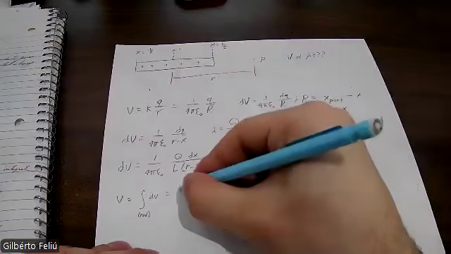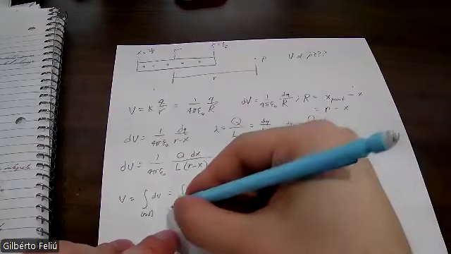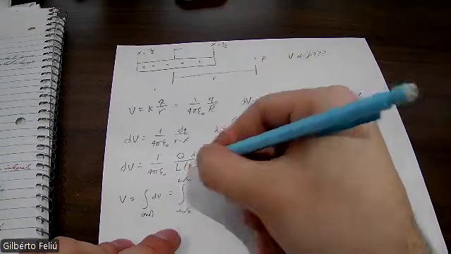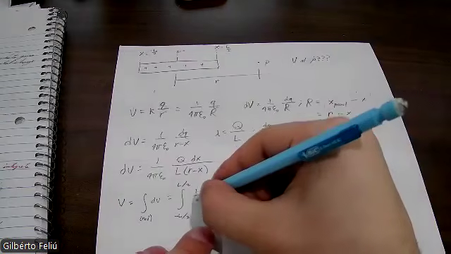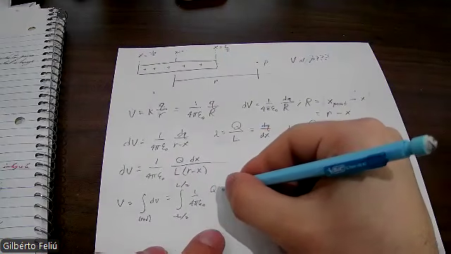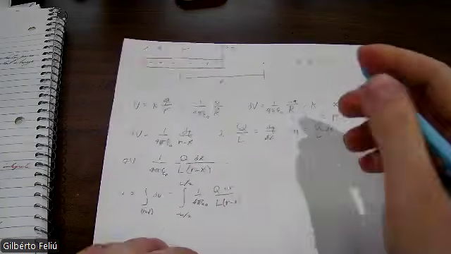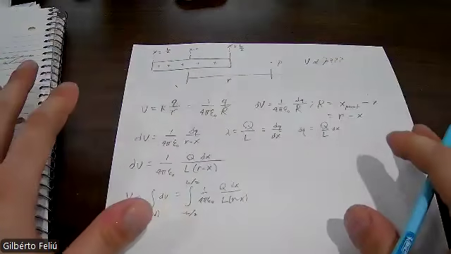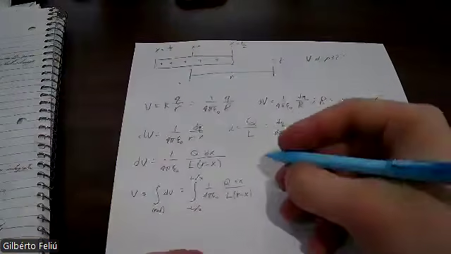So we just plug in. Since we're putting it in terms of x, we will put the bounds on the integral, from negative L over 2 to L over 2. Just throw this in here: 1 over 4 pi epsilon, q dx over L, over r minus x. This is messy. There are a lot of constants in this integral, so you can pull them out of the integral.